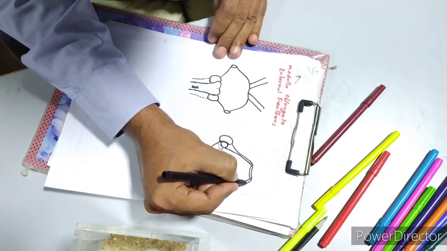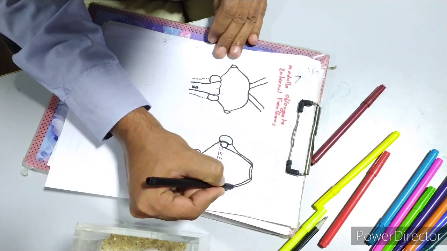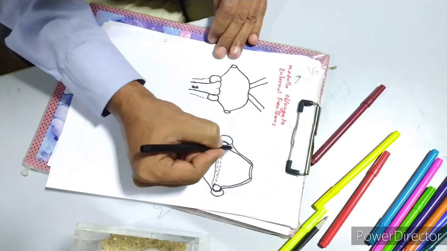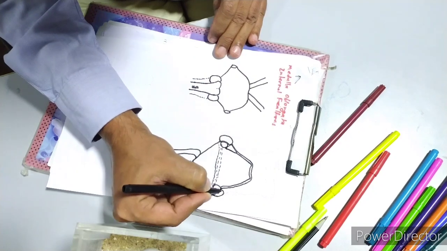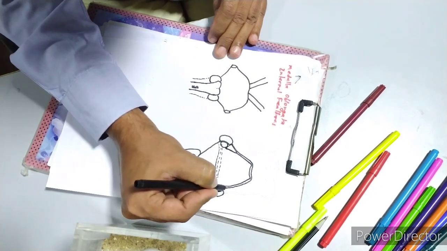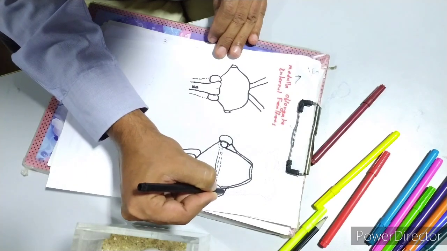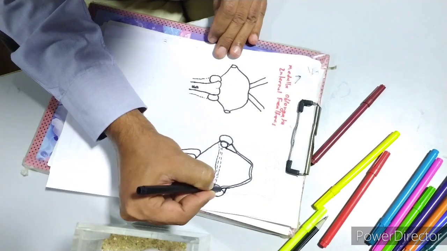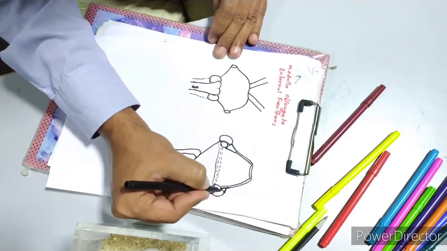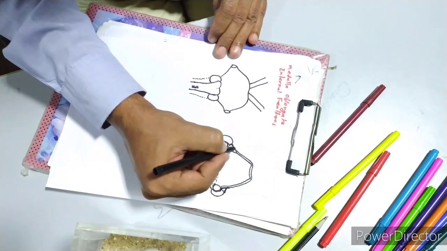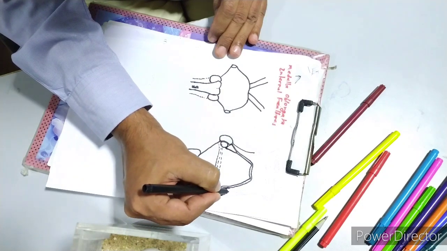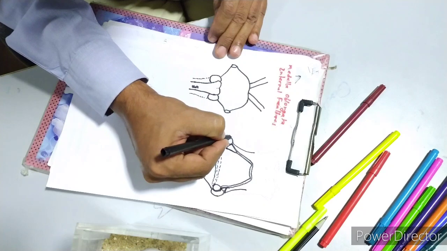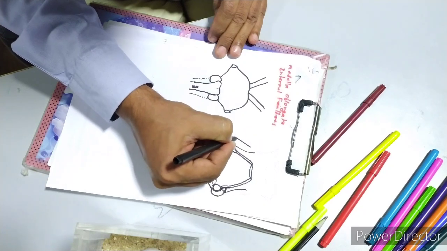This area here is the superior cerebellar peduncle. Here is the outline of the superior cerebellar peduncle.